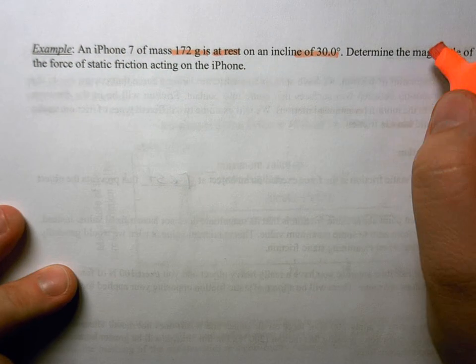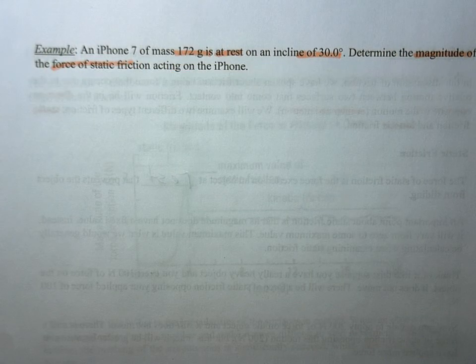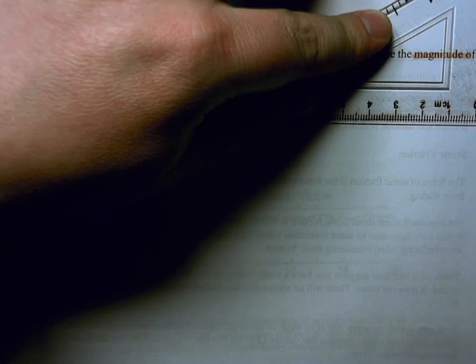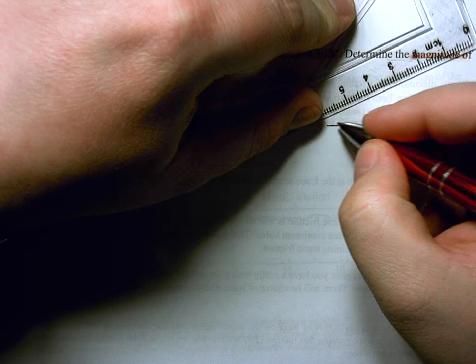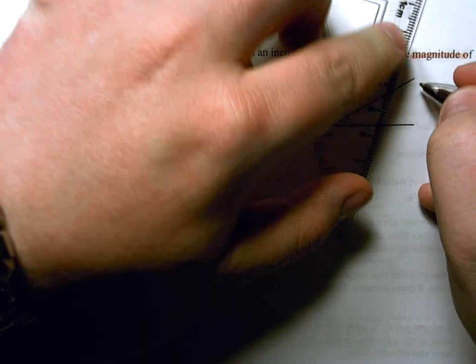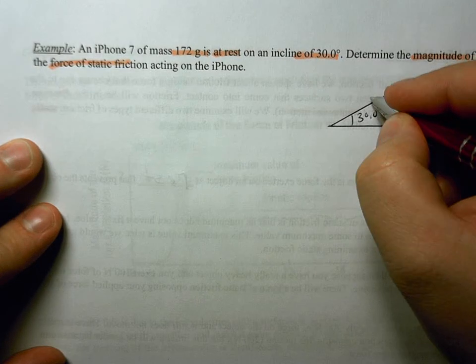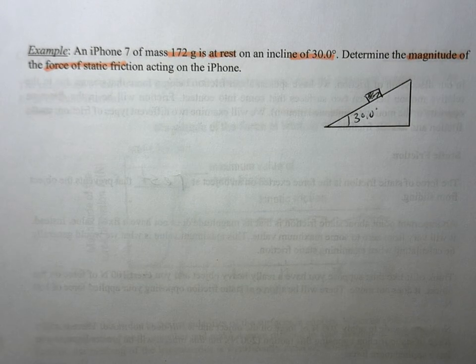So we want to determine the magnitude of the force of static friction that's acting on this iPhone. Again, a lot of the times with the inclined plane problems, I do like to sketch it out. Why? I don't know, but I just like to do that. So here's my lovely inclined plane. Here's my 30 degrees. Here's my phone. We're going to treat it like a brick.